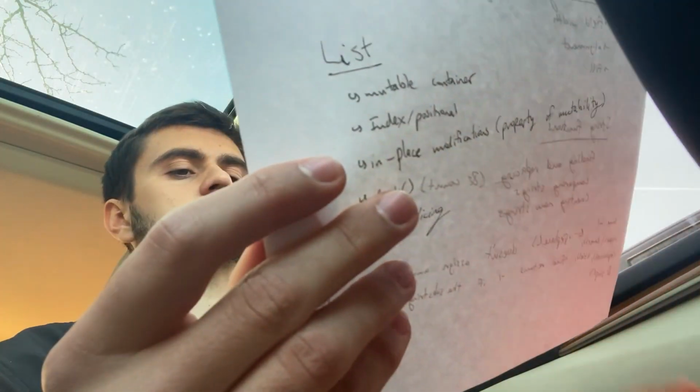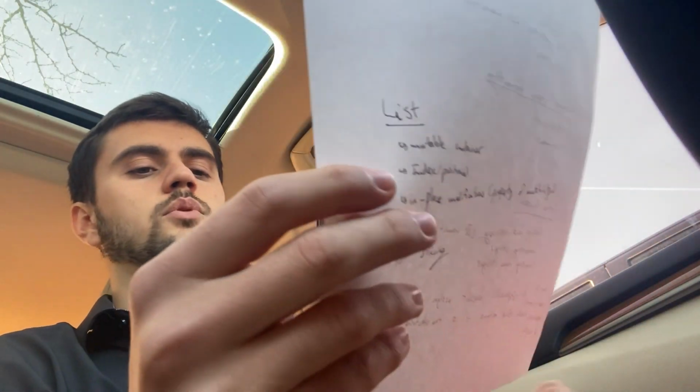Compare strings, creating new strings. Replace, as well as upper, lower, capitalized, title, strip. They don't assign anything, they only return. And then replace will return -1 if the substring is not found. Splitting and joining strings allows for tokenization. Separator and default separator, lists, mutable containers, index, positional, and in place modifications.